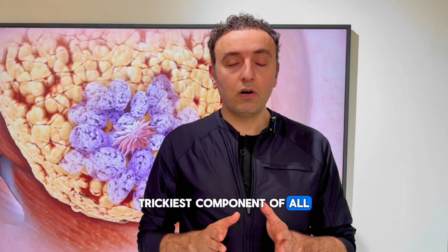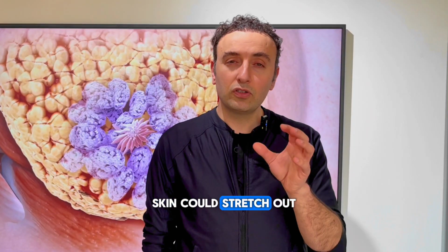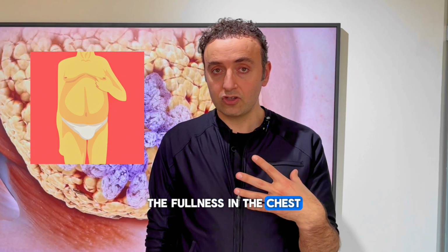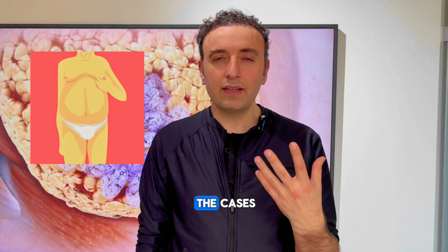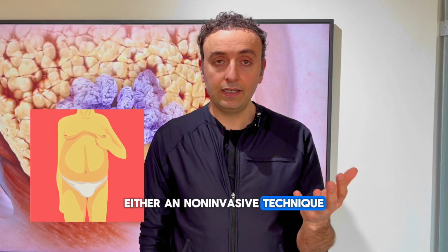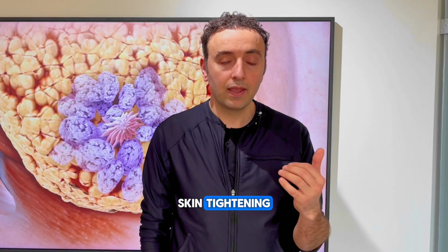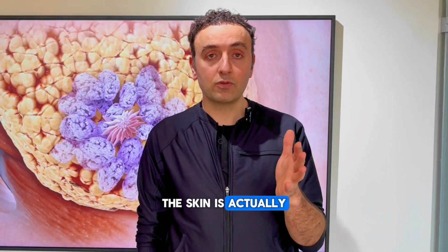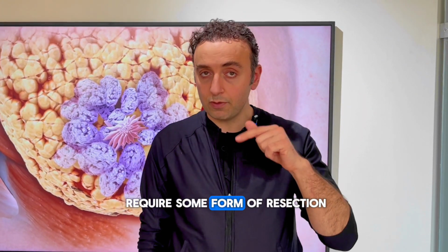The trickiest component of all is actually the skin. Skin could stretch out as a result of the fullness in the chest, and in the majority of cases you'll be able to retract it by a non-invasive technique like helium plasma skin tightening. However, in some cases the skin has an excess that requires some form of resection.